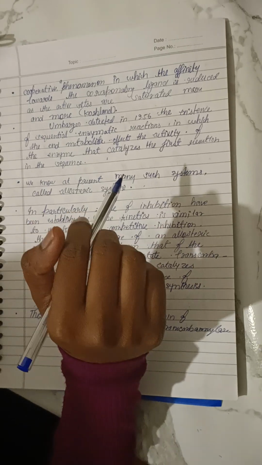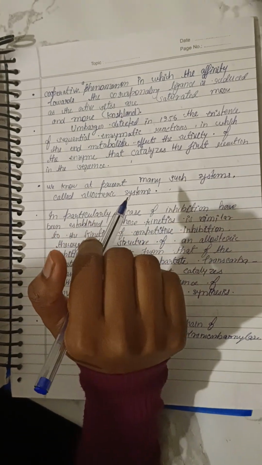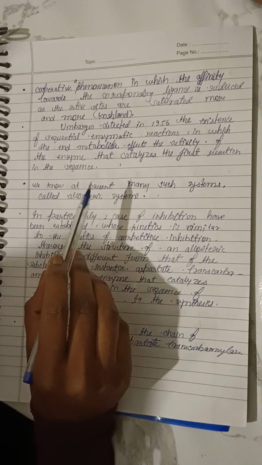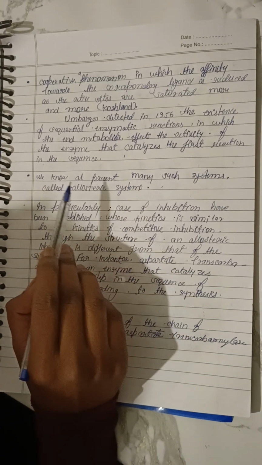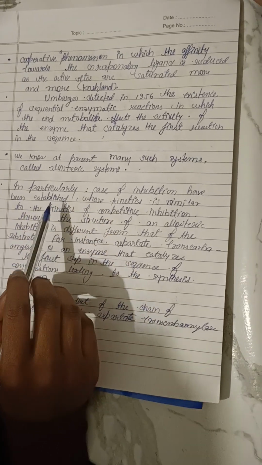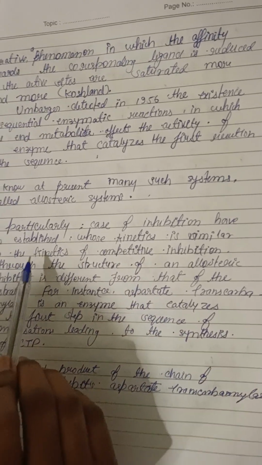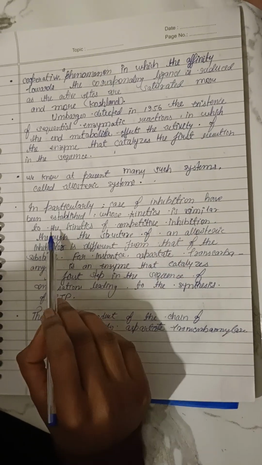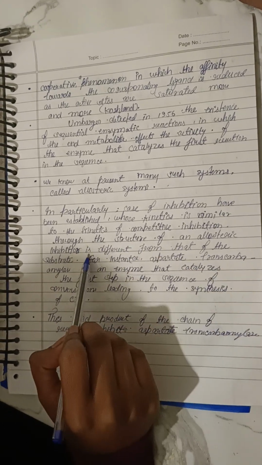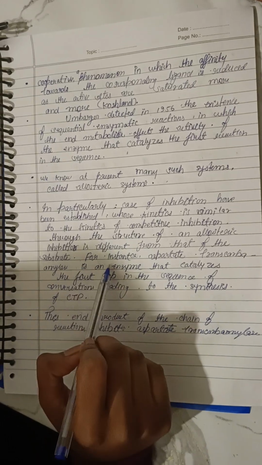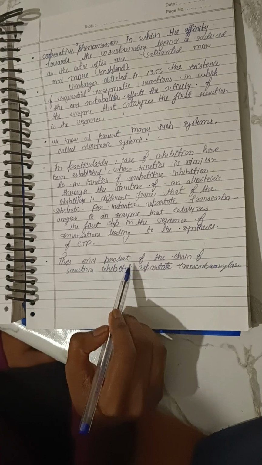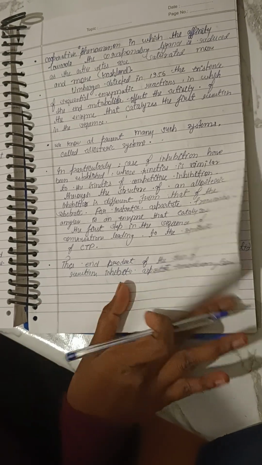It was detected in 1956 that in a sequential enzymatic reaction, the end metabolite affects the activity of the enzyme that catalyzes the first reaction in the sequence. We know at present many such systems, called allosteric systems. In particular cases, inhibition has been established whose kinetics is similar to the kinetics of competitive inhibitors, though the structure of an allosteric inhibitor is different from that of the substrate. For instance, the end product of the chain of reactions inhibits aspartate transcarbamylase.